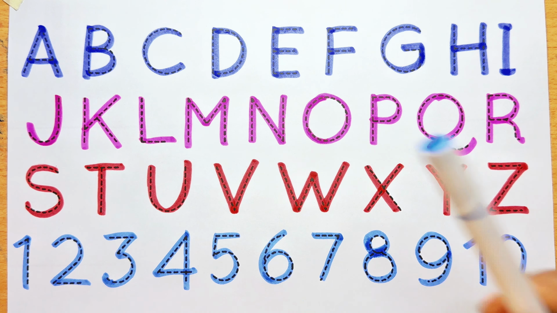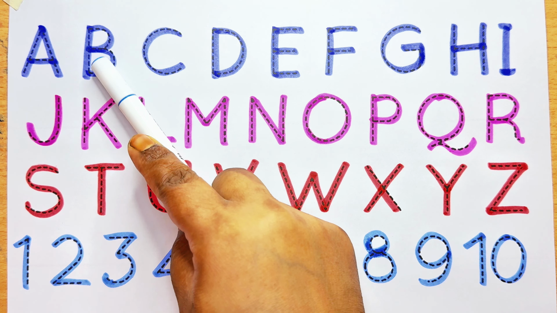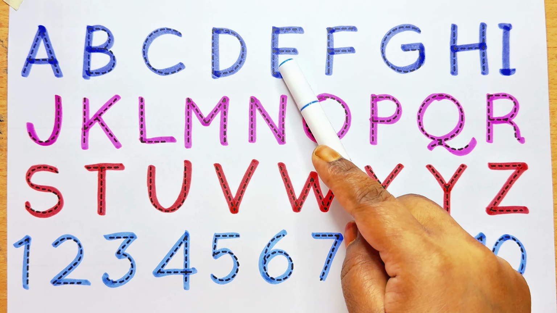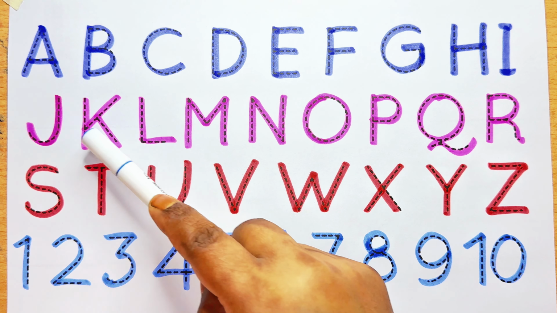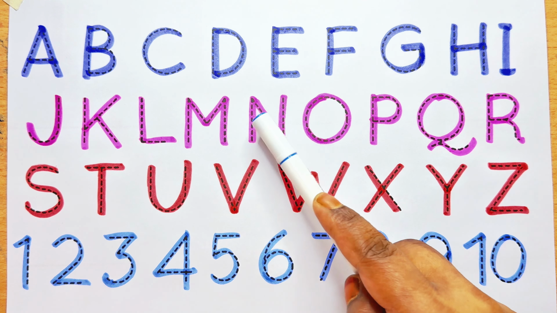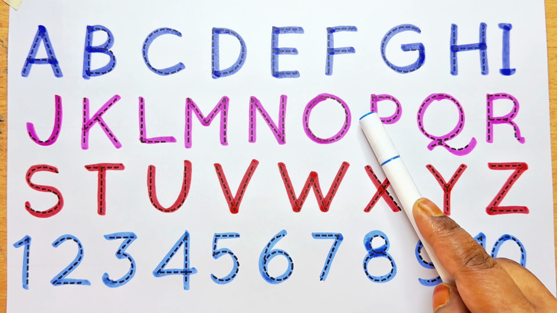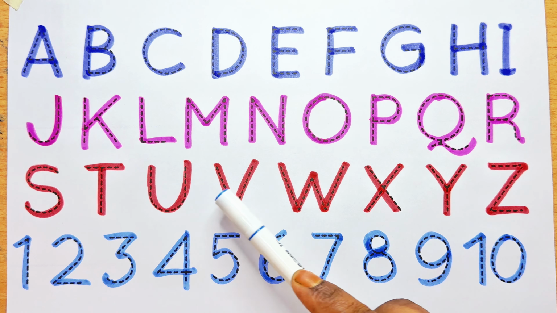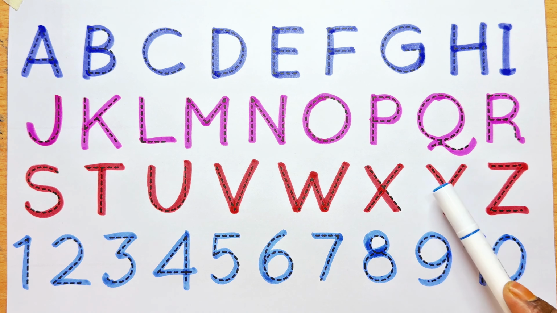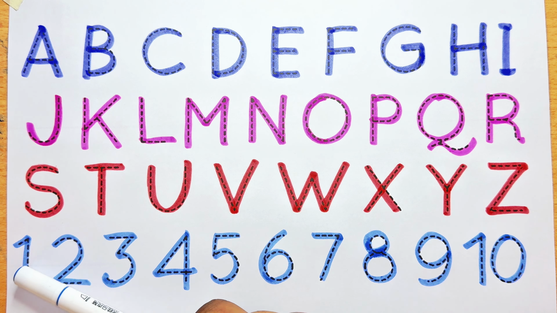Let's revise again. A, B, C, D, E, F, G, H, I, J, K, L, M, N, O, P, Q, R, S, T, U, V, W, X, Y, Z. Number 1, 2, 3, 4, 5, 6, 7, 8, 9, 10.